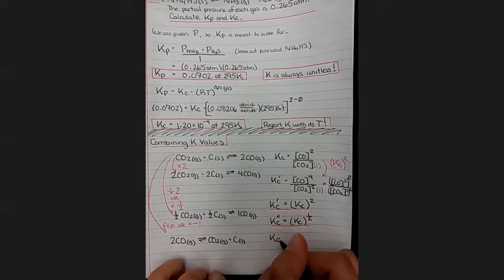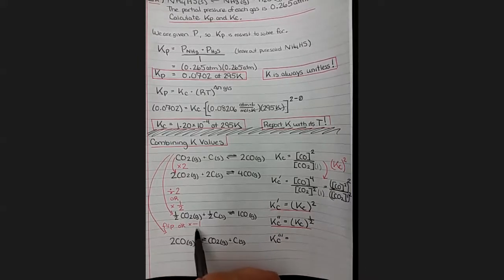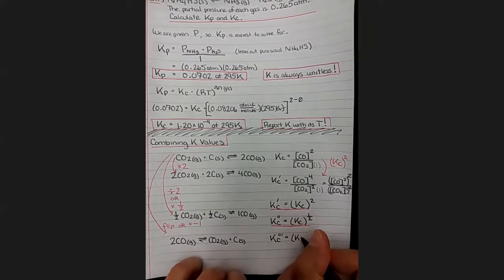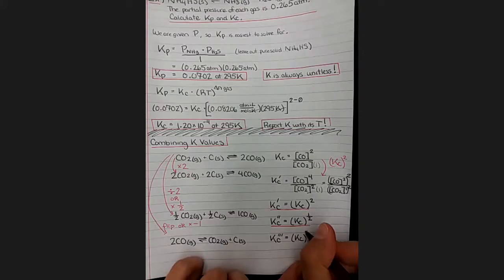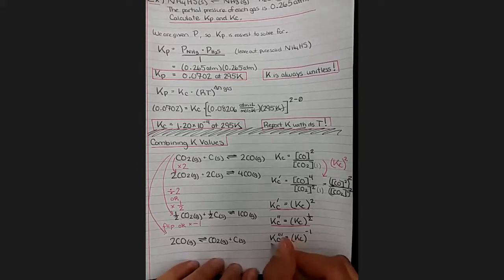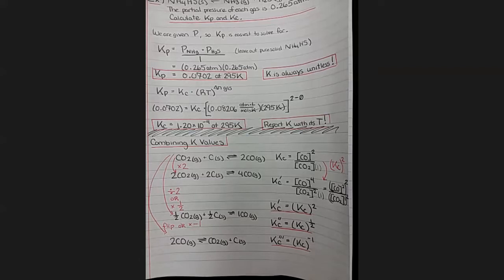We can call that equilibrium constant K triple prime, and flipping is the same as multiplying by -1. So if we multiply the chemical equation by -1, we raise the equilibrium constant to the -1 exponent. So if you can reduce it down to a multiplication, you can figure out what it is.